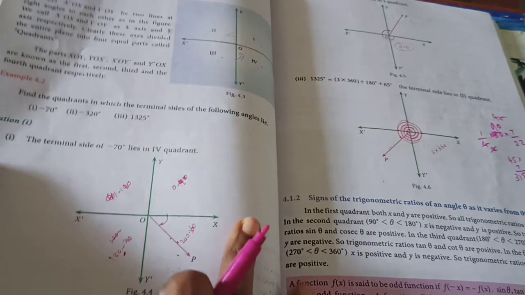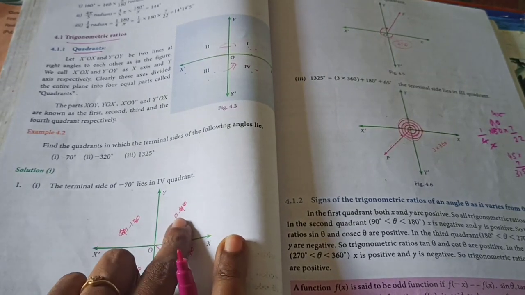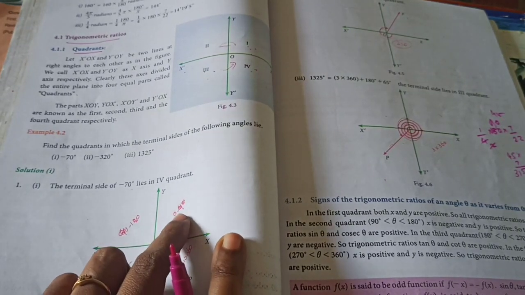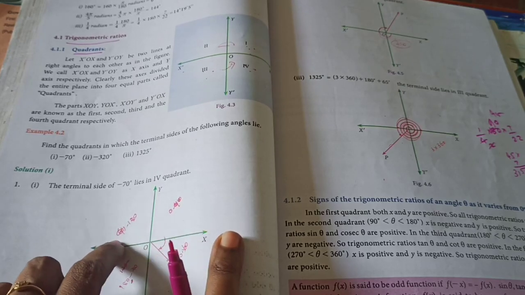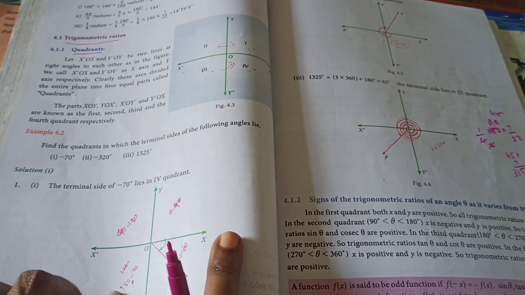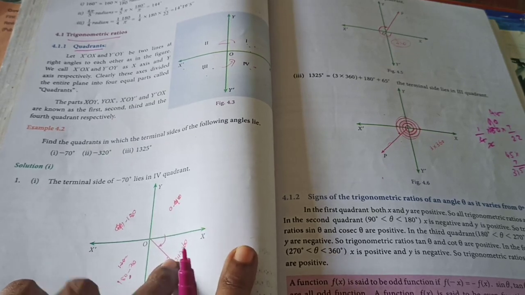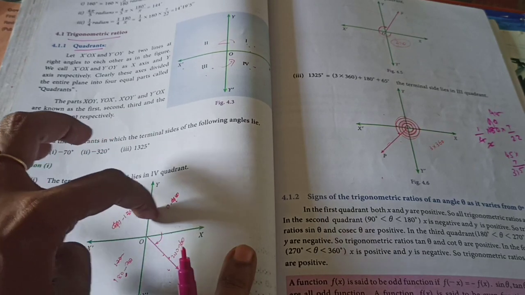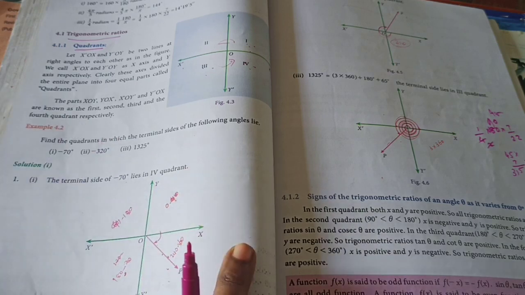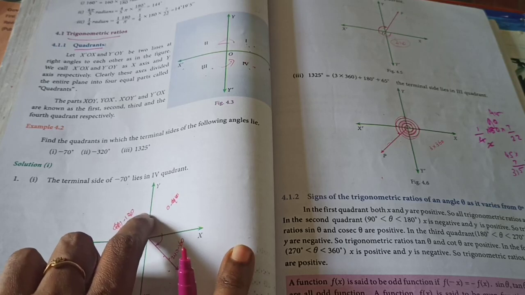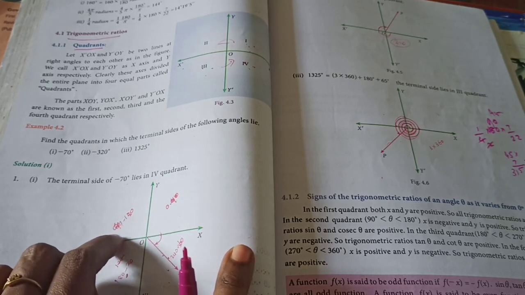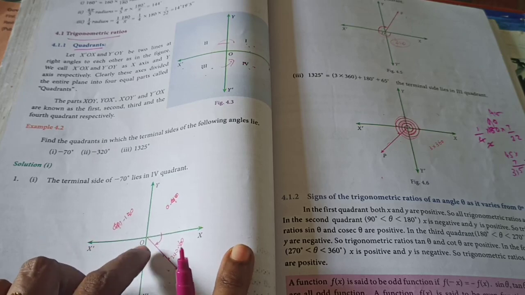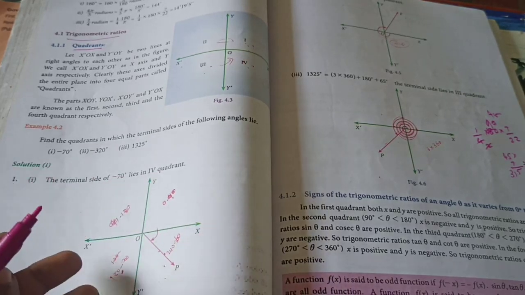Shall we check it? So keep it in mind. Here it is 0 to 90. Then from here means 90 to 180. Here means 180 to 270. Here 270 to 360. That's a major thing. So from here to here we will call one rotation, and one rotation means 360. So from here to here means 0 to 90 degrees, then 90 to 180 degrees, then 180 to 270 degrees, then 270 to 360 degrees.